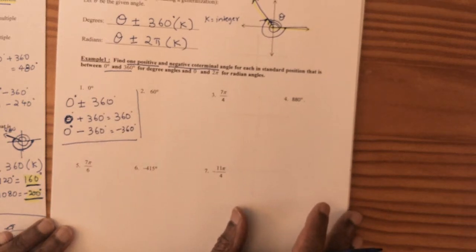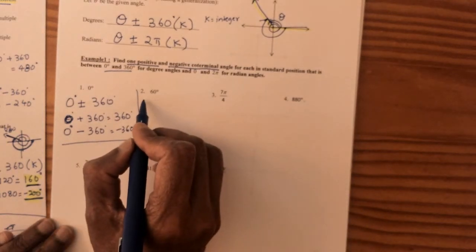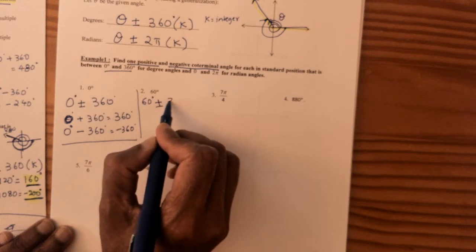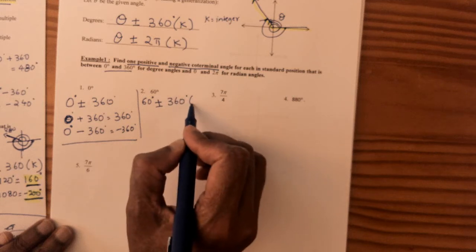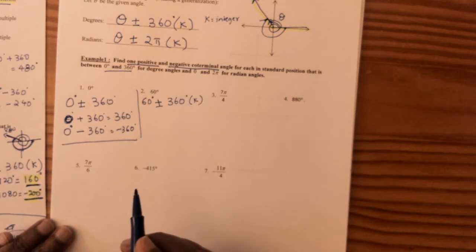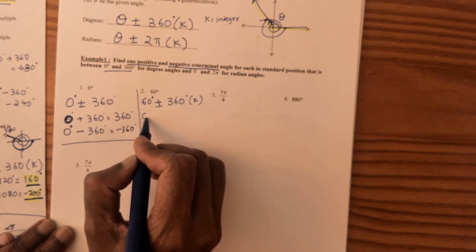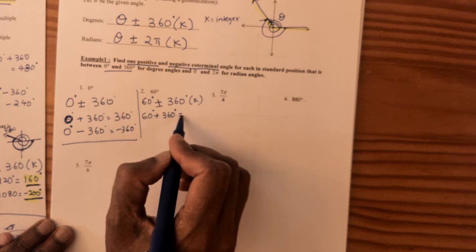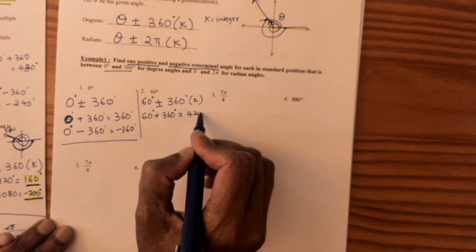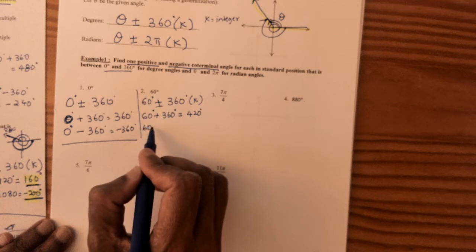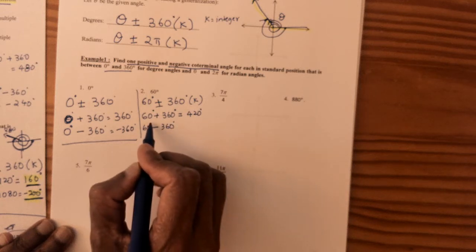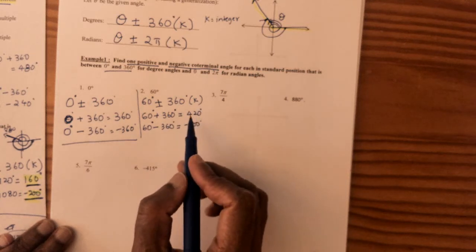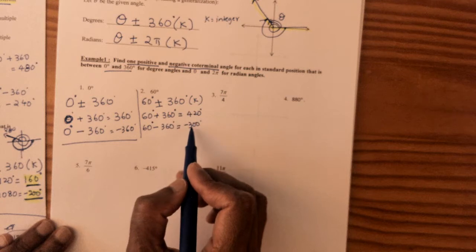Now let's look at the next one. 60 degrees is my theta, so plus or minus 360 degrees times k. But I don't need k. Normally you start off with 1 and then you see. So let's do the first one. 60 plus 360, both are degrees. You always have to put the degree sign. And there you get 420 degrees. And then if you do 60 minus 360, both in degrees, you get negative 300 degrees. So I got one positive coterminal, one negative coterminal.